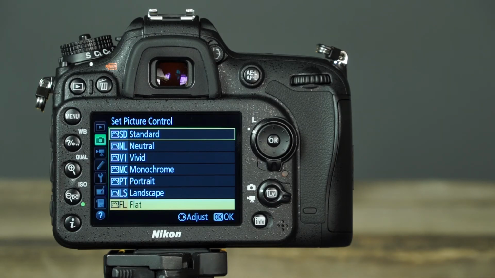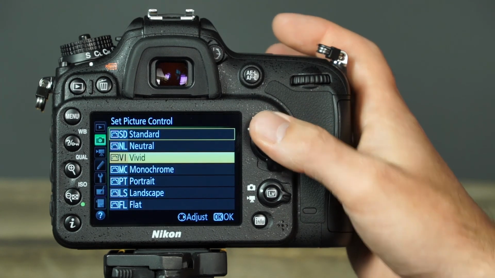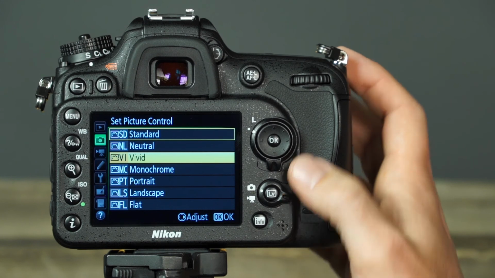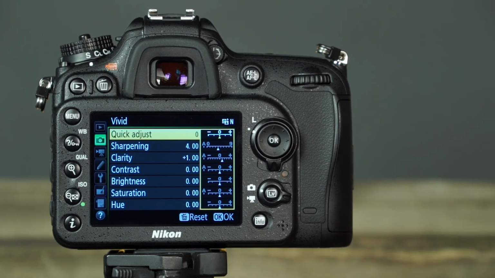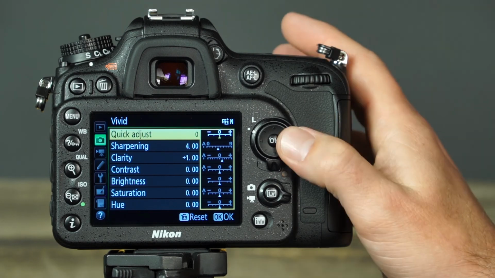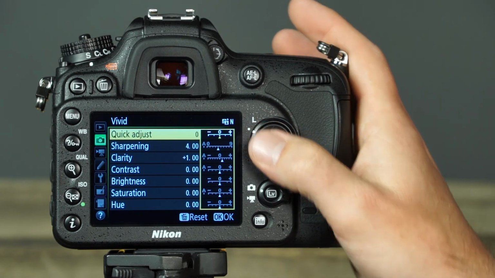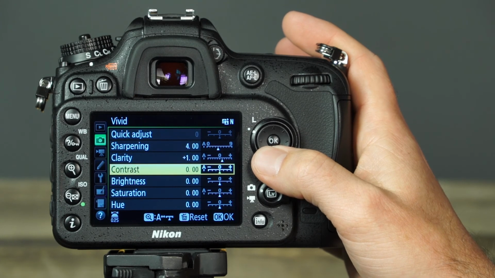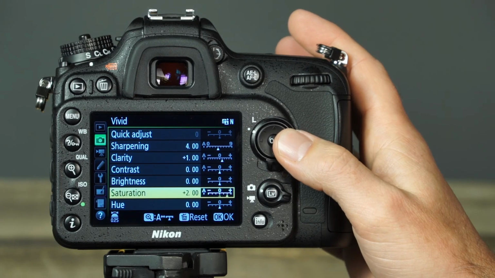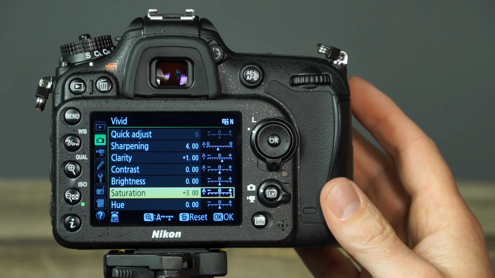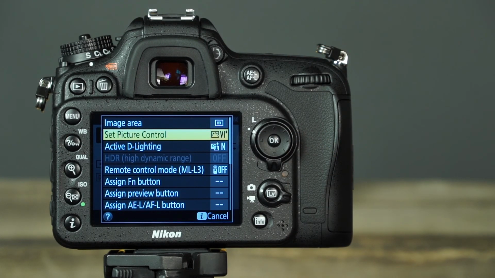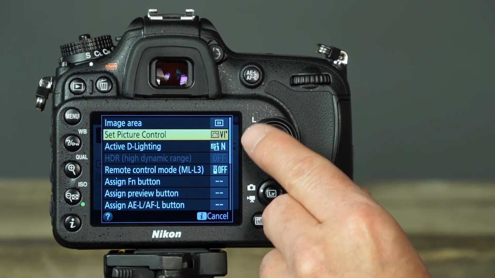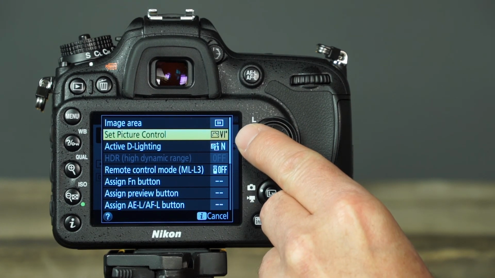Let's modify a picture control. First, we'll select a picture control to modify. We'll choose Vivid. To make modifications, press the right side of the multi-selector. Settings can be adjusted using the sides of the multi-selector. To make the color on the picture control a little more saturated, select Saturation and use the multi-selector to choose a value toward the plus side of the scale. Press OK to save changes. Picture controls that have been modified are shown with an asterisk in the picture control menu.